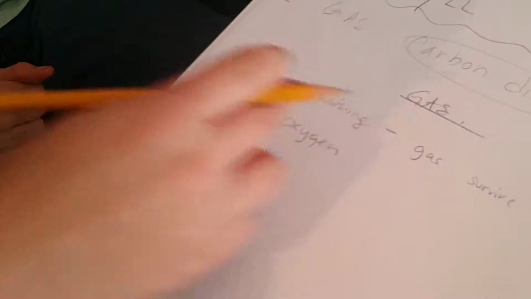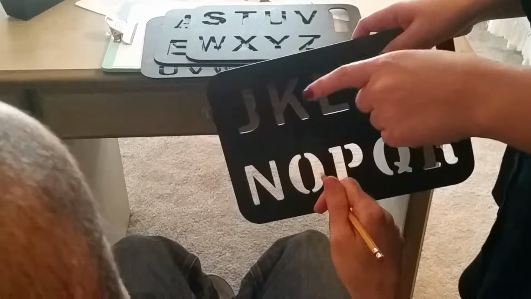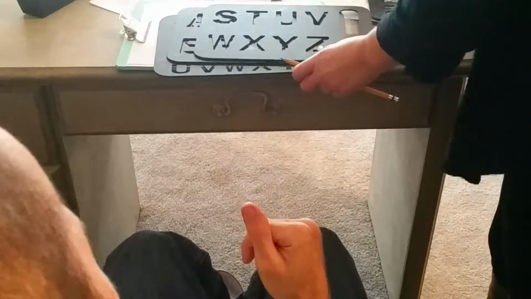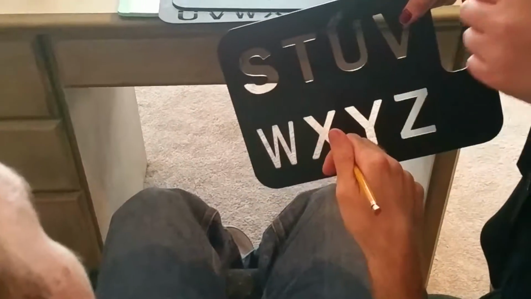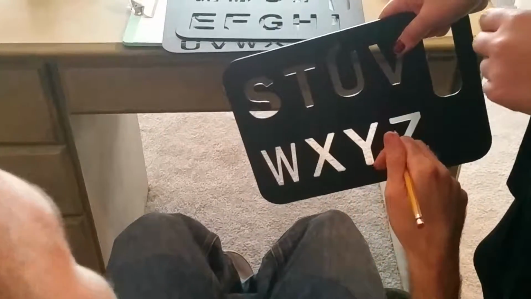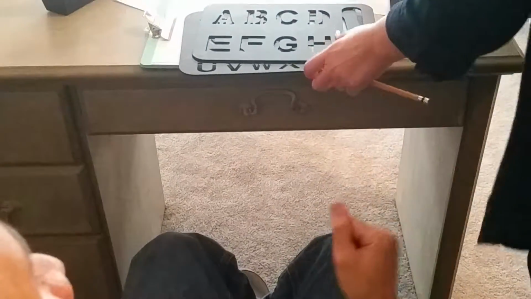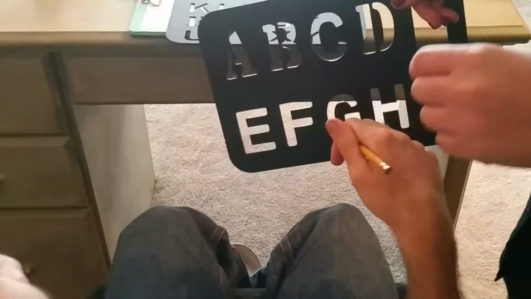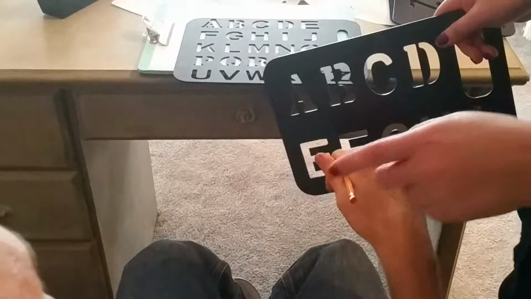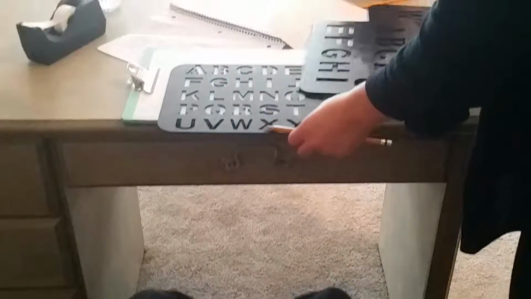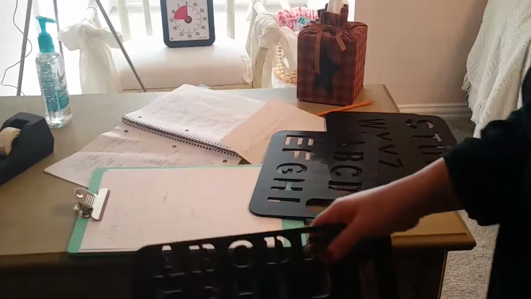O-X-Y-G-E-N, oxygen, to survive. So we'll go ahead and spell it on these 3 stencils, and then we can practice moving around on this 26-letter stencil for a little bit more practice. Good. O, X, Y, G, then all the way over, E, and we'll finish it on here.